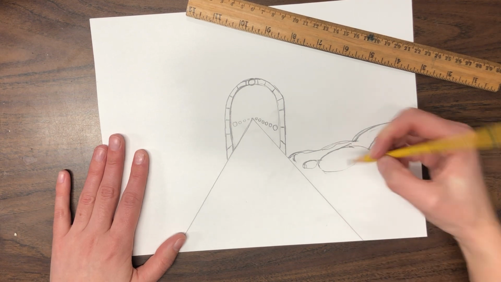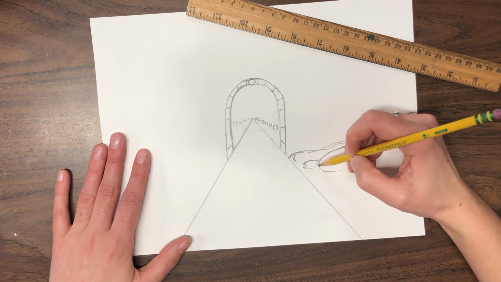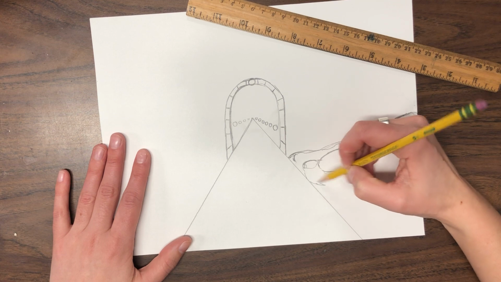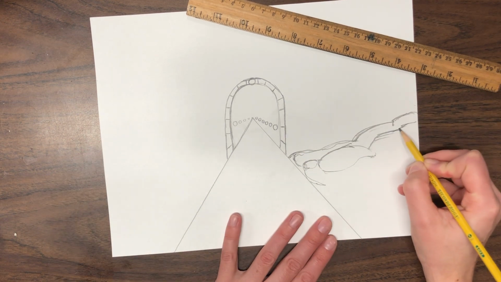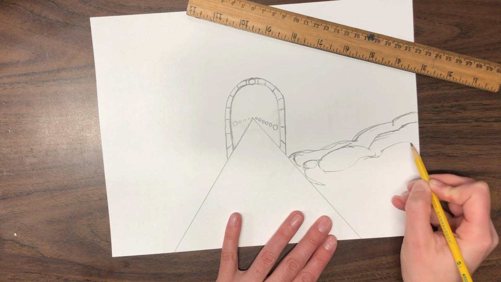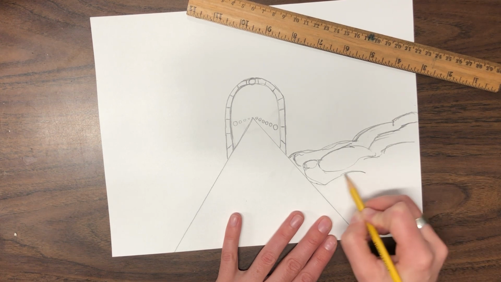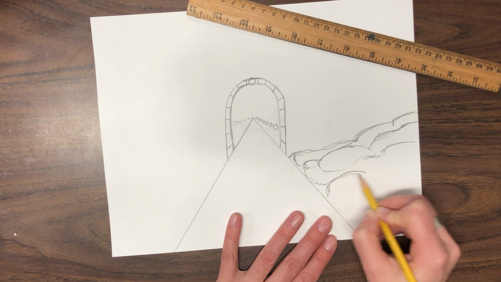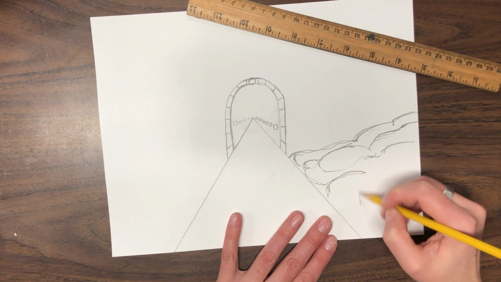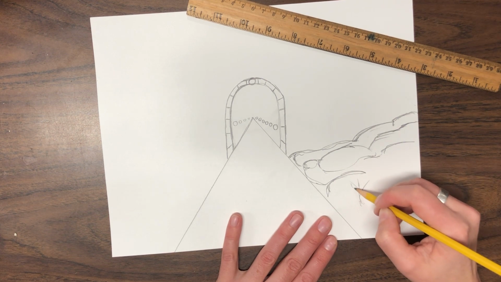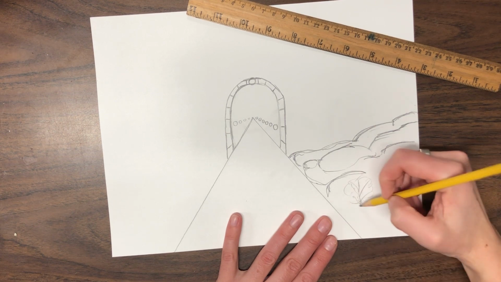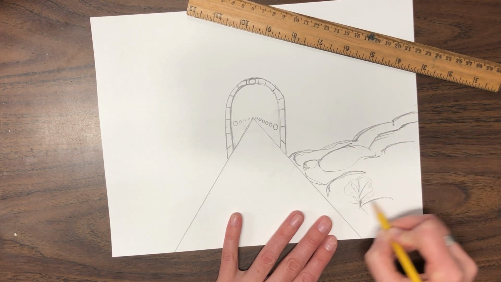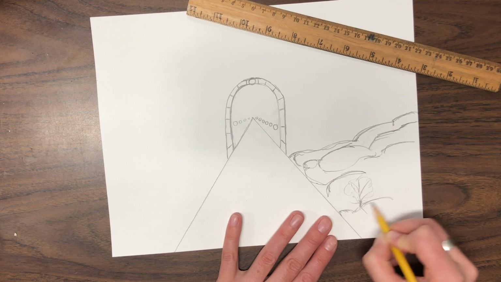Lines of my cliff here. And this is gonna go all the way down to the corner. Maybe I get a little bit of a bush here or something, some landscape, in my mountain here.